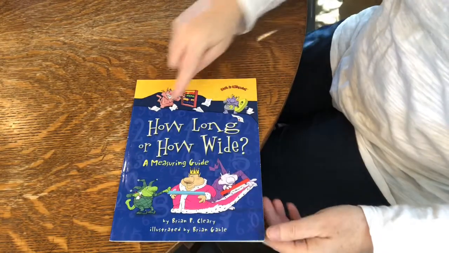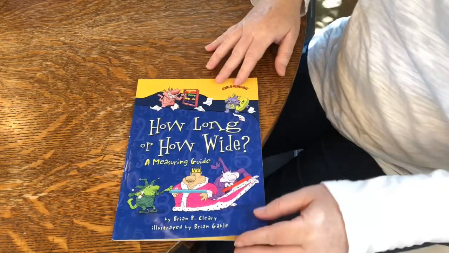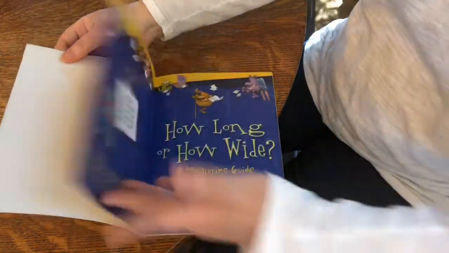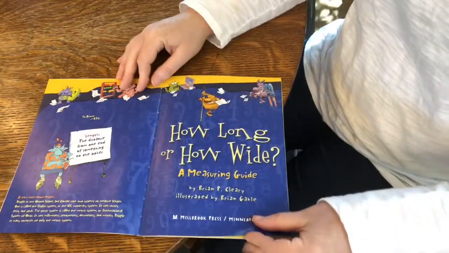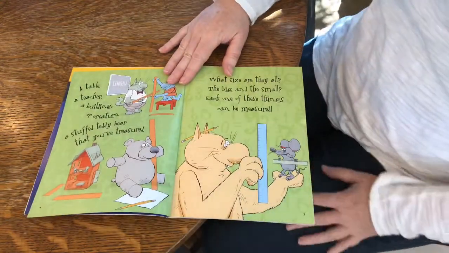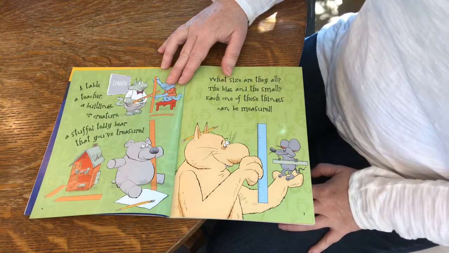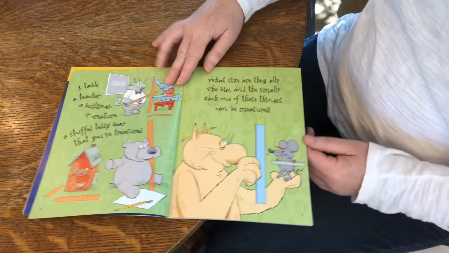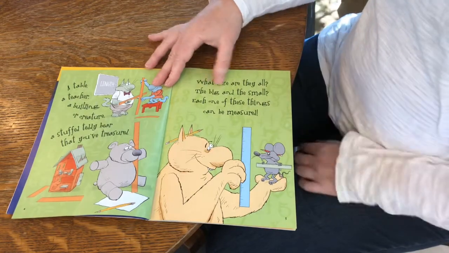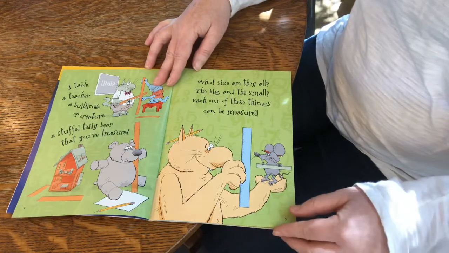Okay. How long or how wide? A measuring guide. A table, a teacher, a building or creature, a stuffed teddy bear that you've treasured. What size are they all? The big and the small? Each one of these things can be measured.